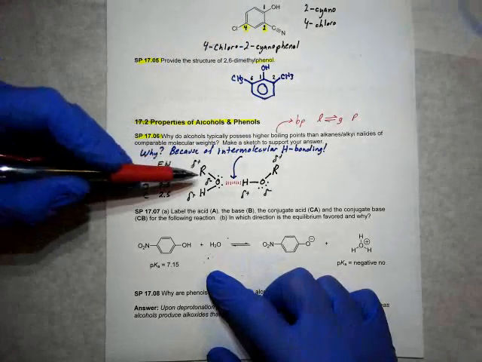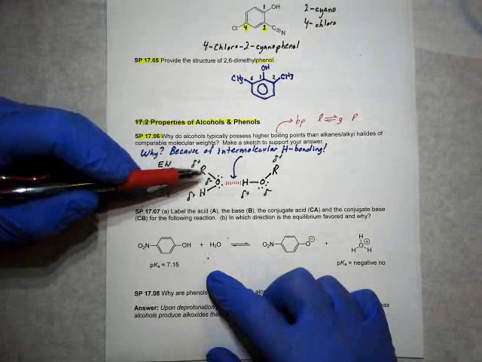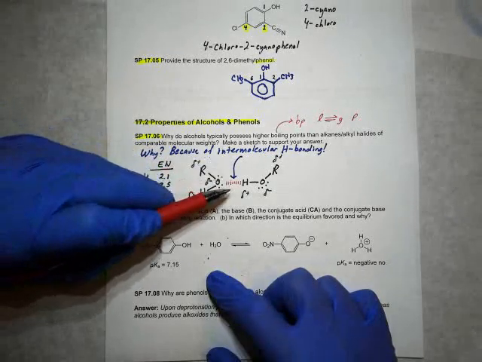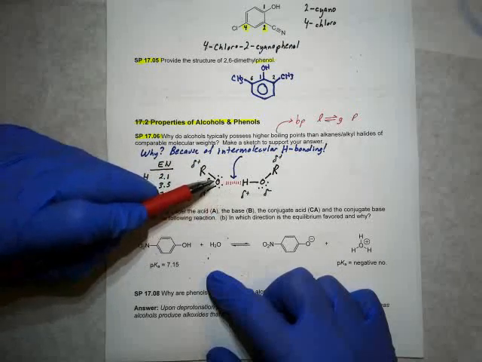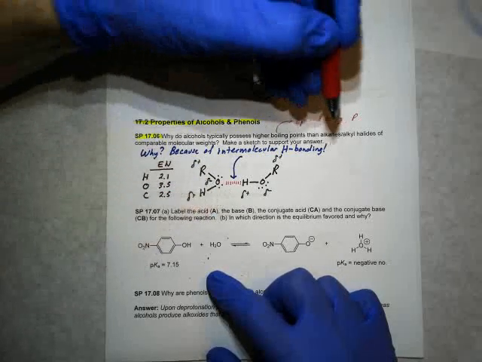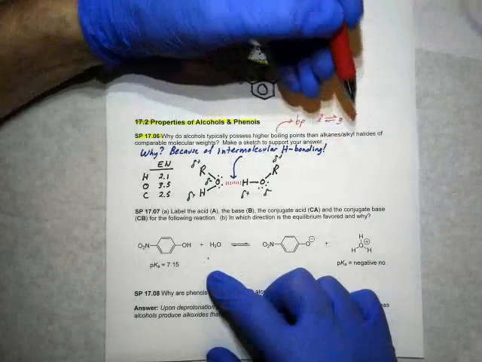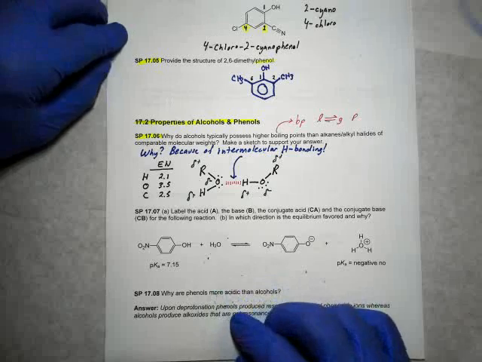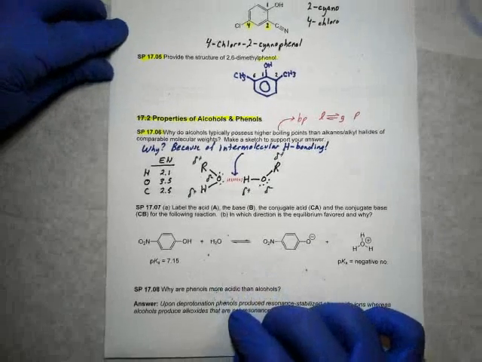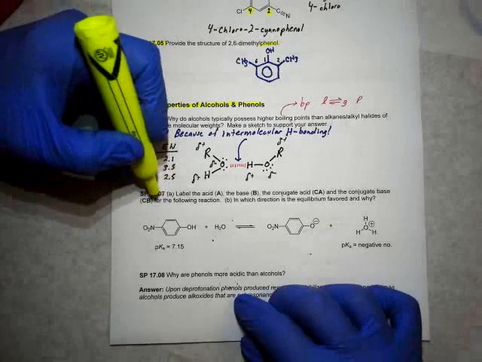So in order for these to become a vapor, you must first break that bond, that hydrogen bond, and then you have to supply additional energy for these to move into the vapor state. That would not happen with alkanes or alkyl halides. So that's a physical property associated with alcohols. Let's move down the page to sample problem 17.07.